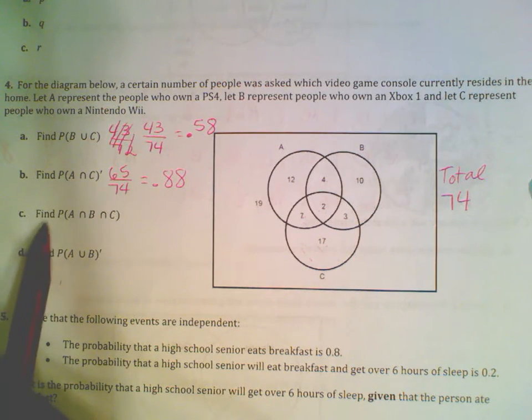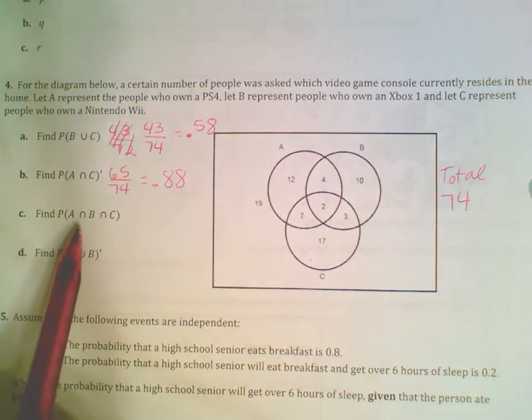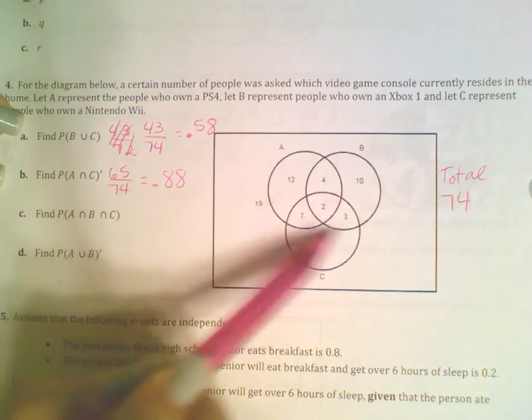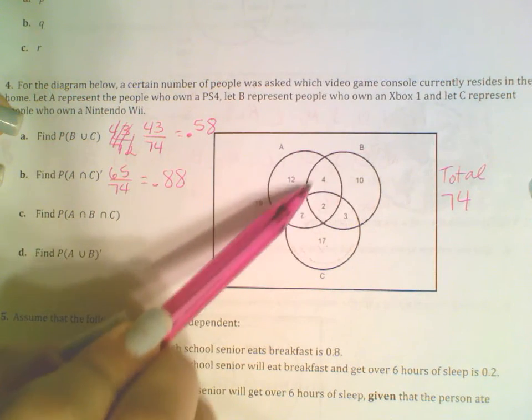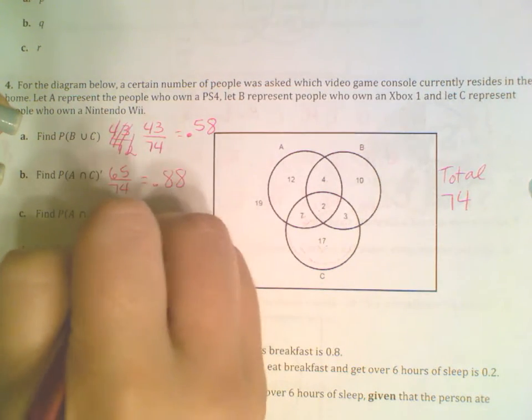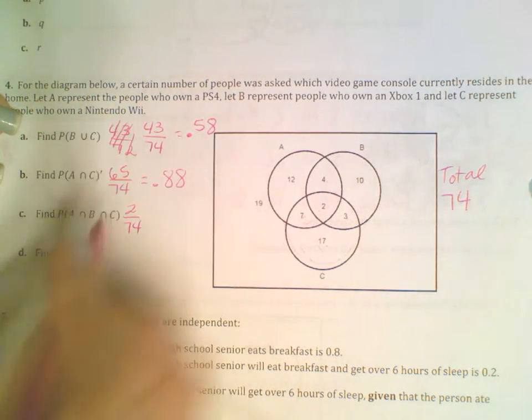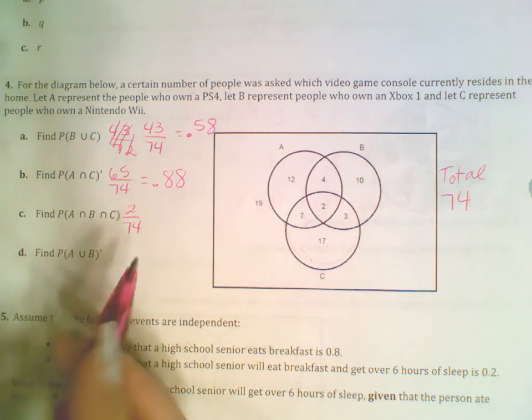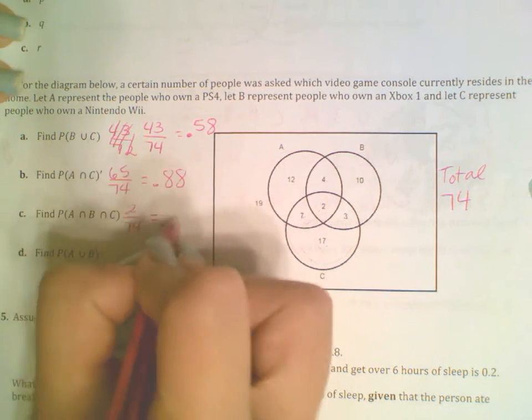Now it's telling us to find the probability for the intersection of A, B, and C. So the intersection of all of them is where they all come together. Here's A, here's B, and here's C. They're all going to overlap right here in the middle at 2. So 2 out of 74 will be that intersection. And 2 out of 74 gives us 0.03.